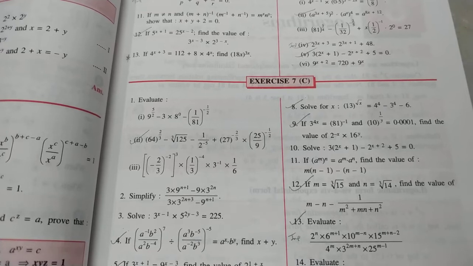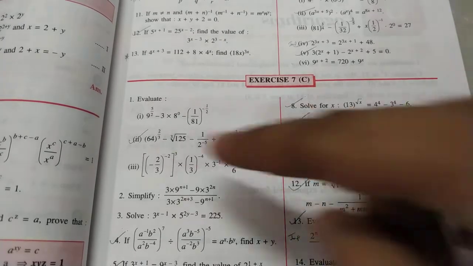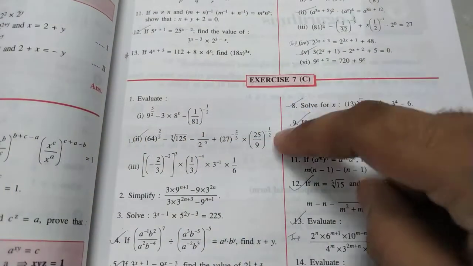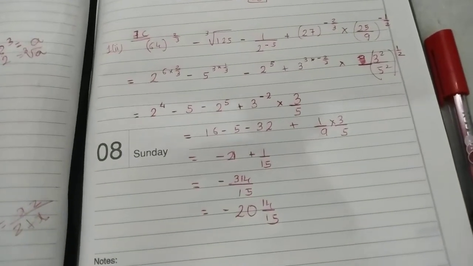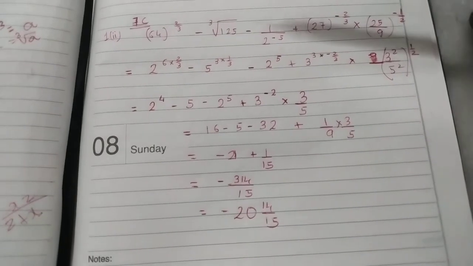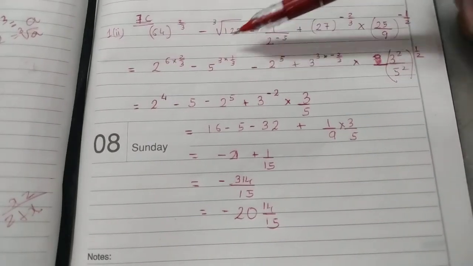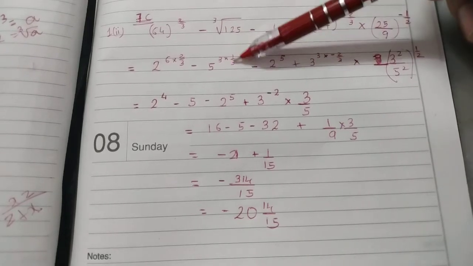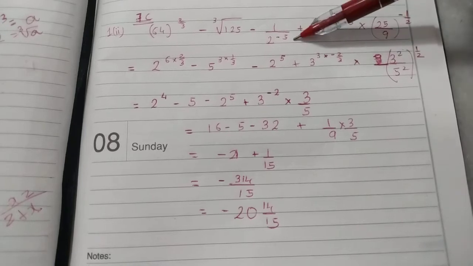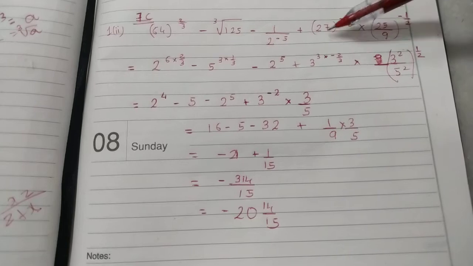Now in question 1.2, we see this sum, we have to evaluate it. So what we'll do first is, we'll convert the big numbers into powers. So 64 becomes 2 raised to 6. 125 becomes 5 cube, and root 3 will become 1 upon 3 power. Negative power, so do the reciprocal to make it a positive power. 27 becomes 3 cube.